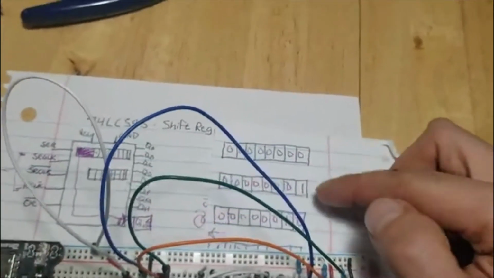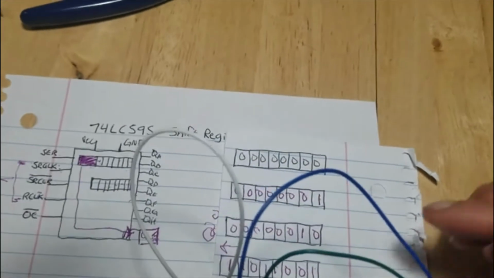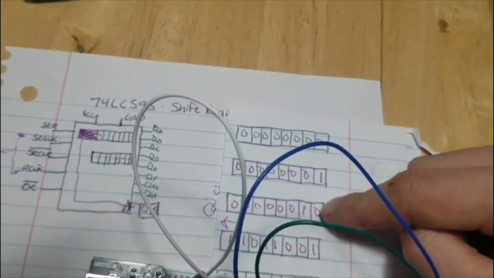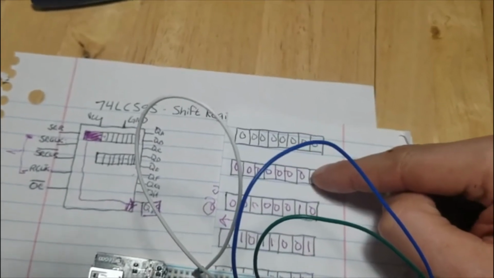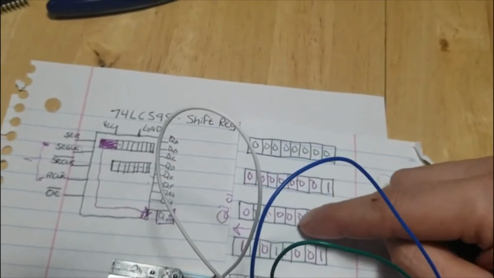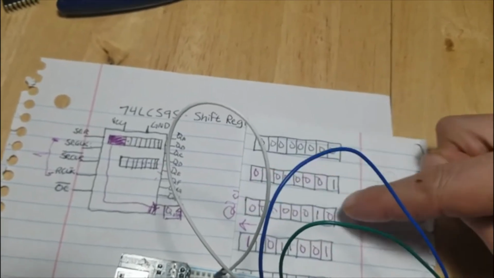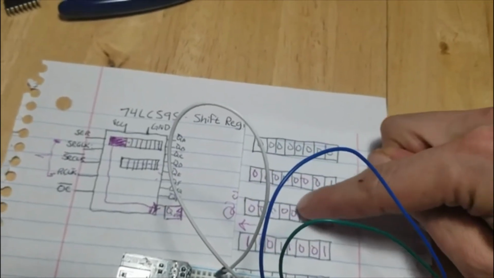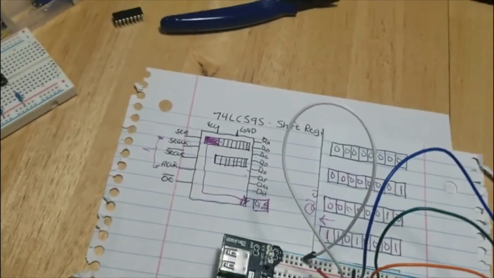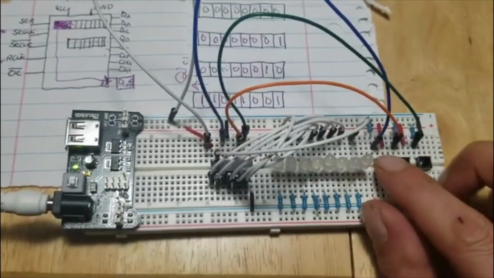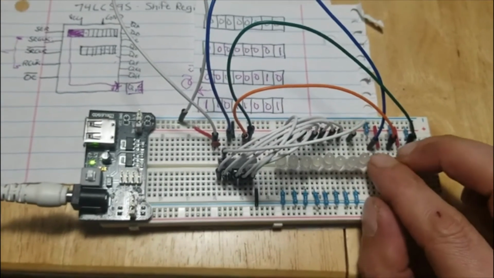So it's just like this thing here. This top part, we started off with zeros. I gave it a 1. And then we're just clocking it over with more zeros, more zeros, more zeros. So this 1 just keeps moving along. And that's exactly what we would see with this.